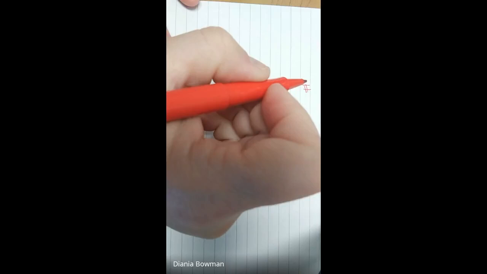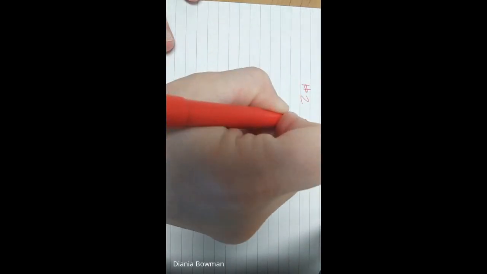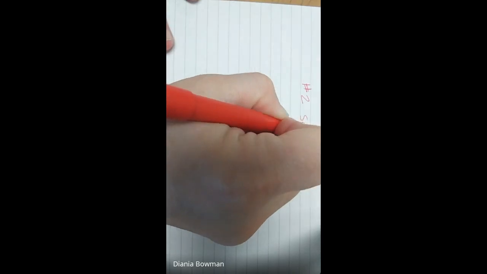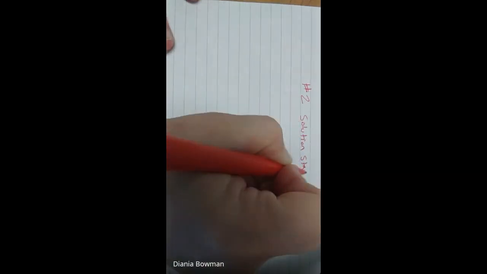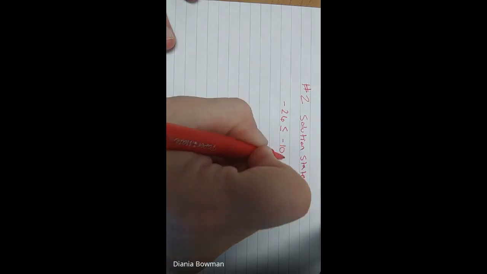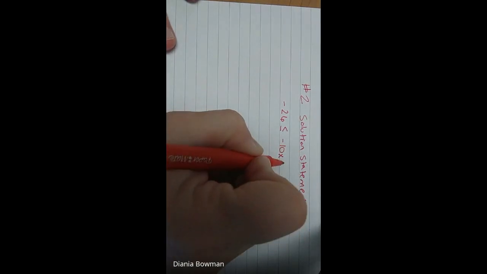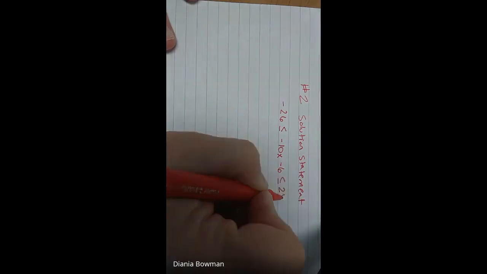Okay, let's look at number two. Number two wants, which of the following is the solution statement for the inequality below? So I'm looking for the solution statement of this inequality. I have negative 26 is less than or equal to negative 10x minus 6, less than or equal to 24.